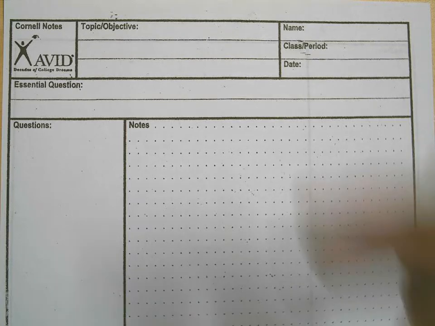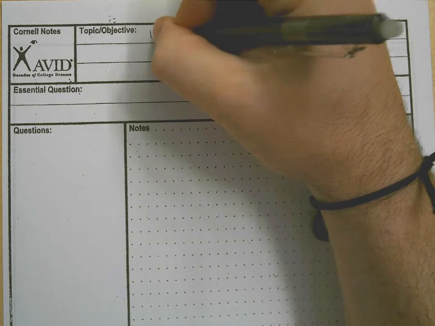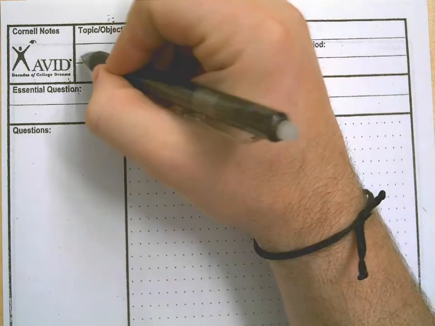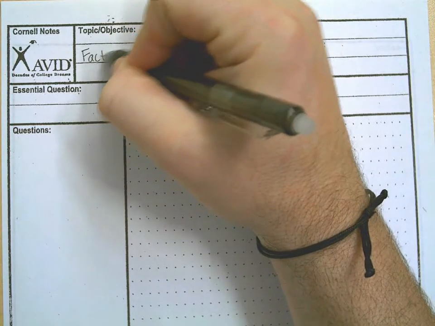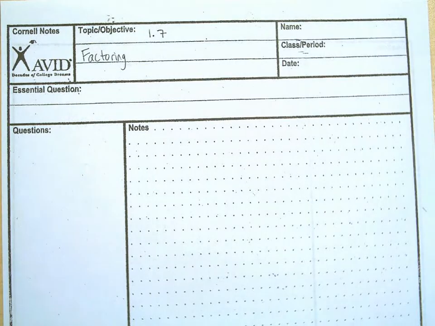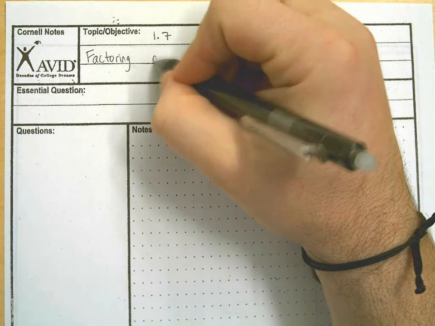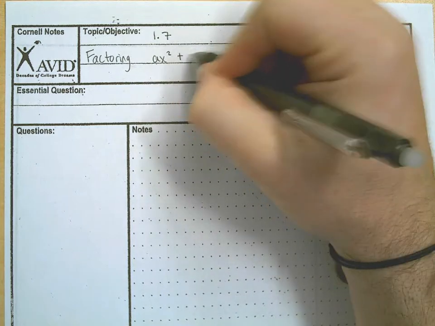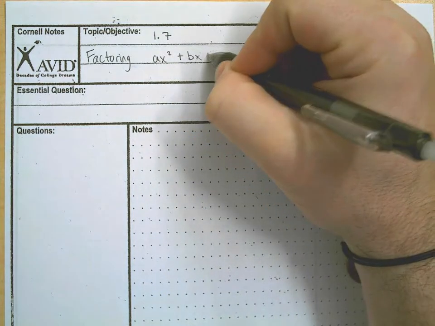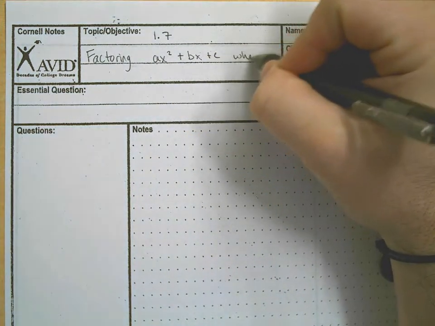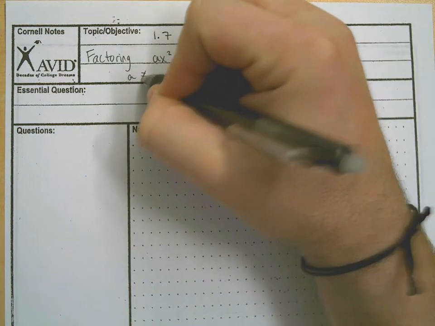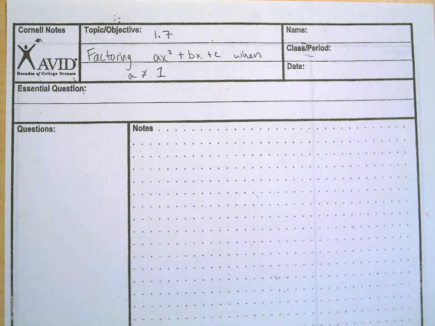In this video, we're going to look at section 1.7. Factoring ax squared plus bx plus c when a does not equal 1.